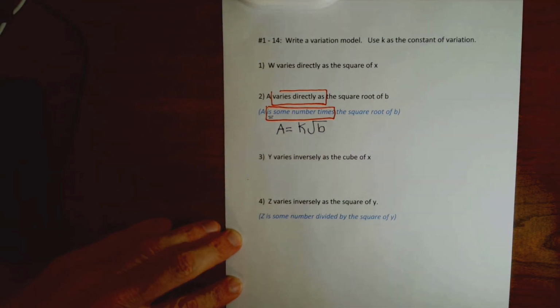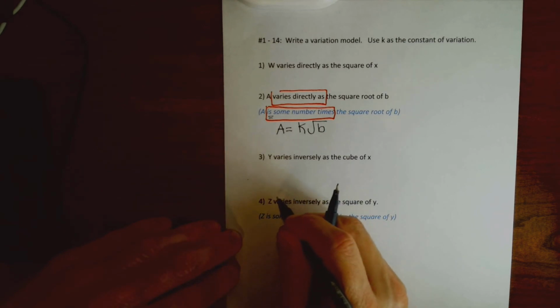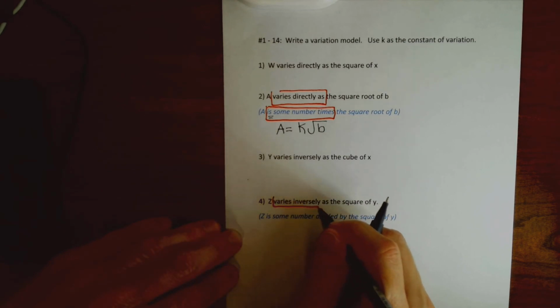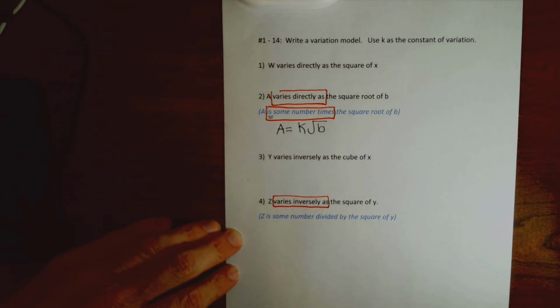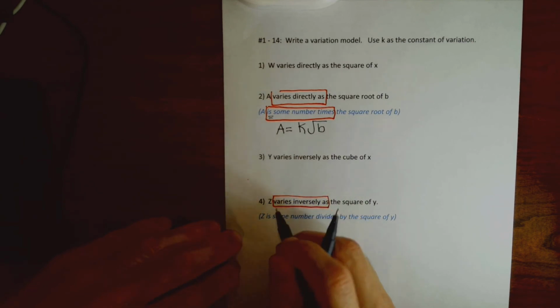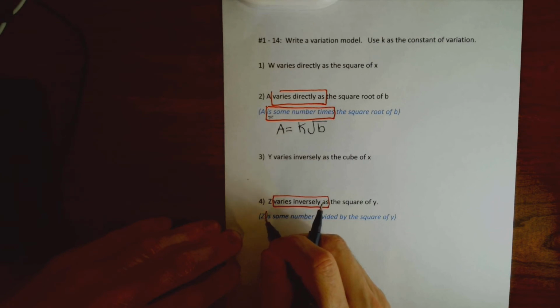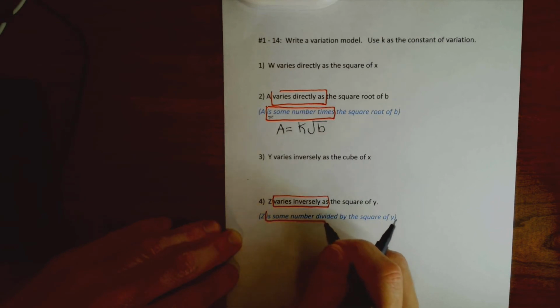That's rewriting it, creating an equation to model the problem. I'll do the same for number 4. As I read through number 4, it says z varies inversely as the square of y. And what did I do? I changed the words "varies inversely as" to "is some number divided by."